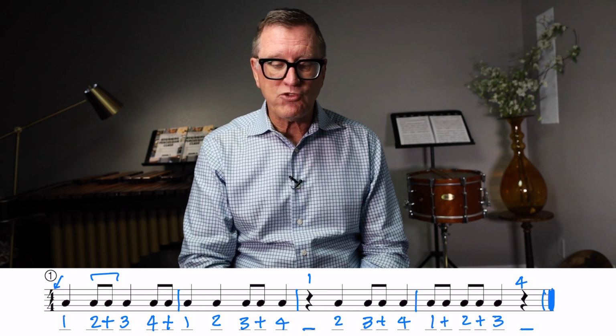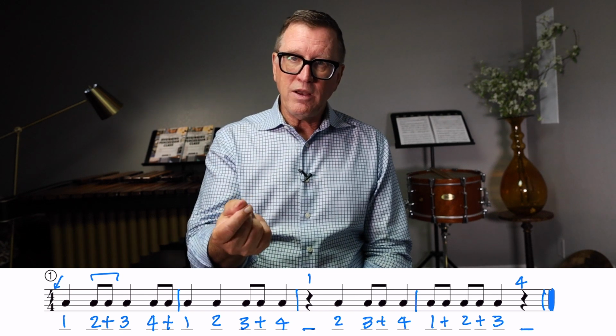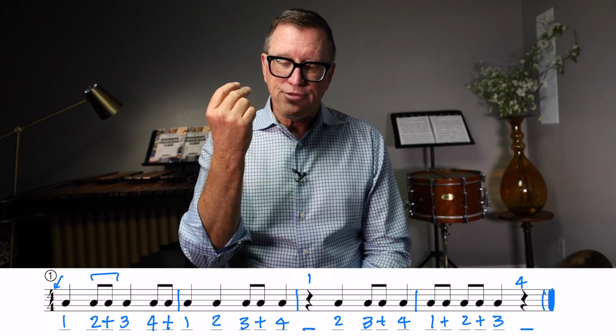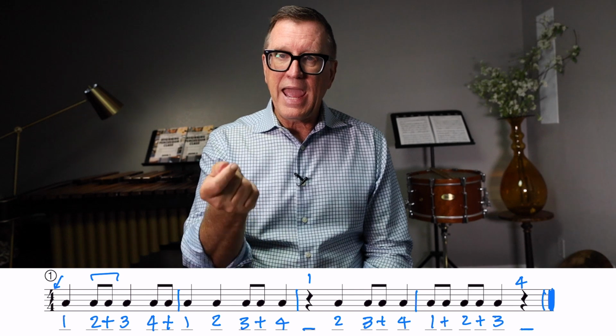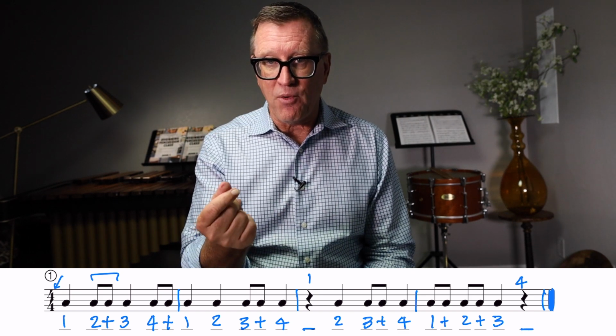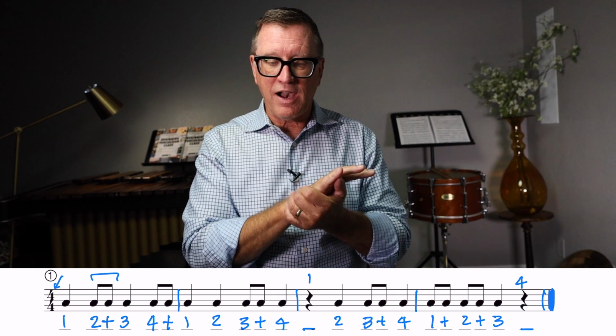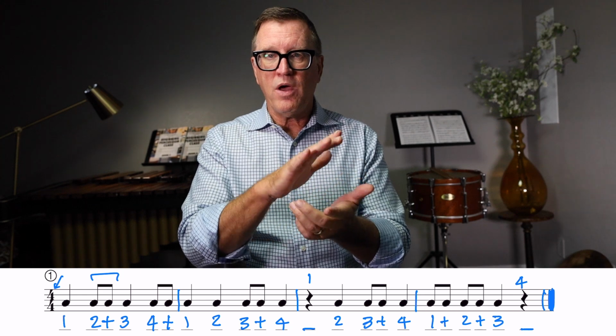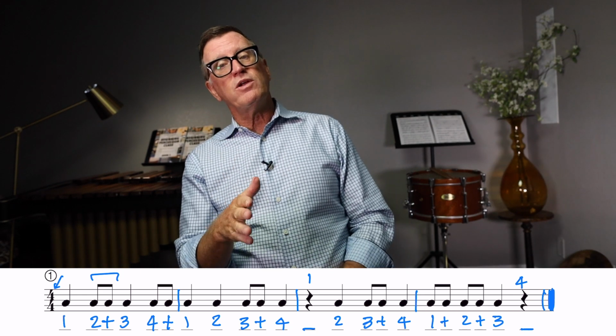All right, the second measure, quarter note on 1, quarter note on 2, two 8th notes is 3 and 4. So count the second measure. Ready, go. 1, 2, 3, and 4. See how I say and between those beats? Okay, I can clap it. Ready, go. 1, 2, 3, and 4. Now, are you tapping your foot? You really should tap your foot on each one of the downbeats.